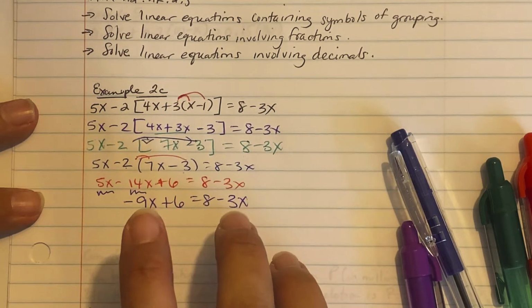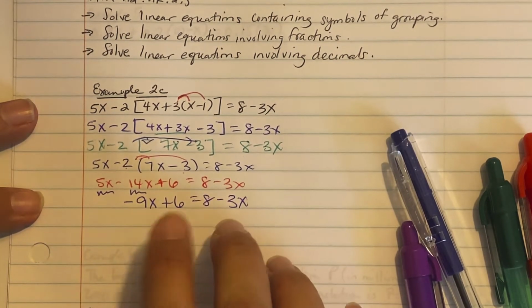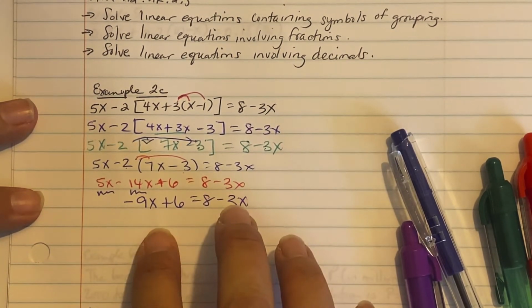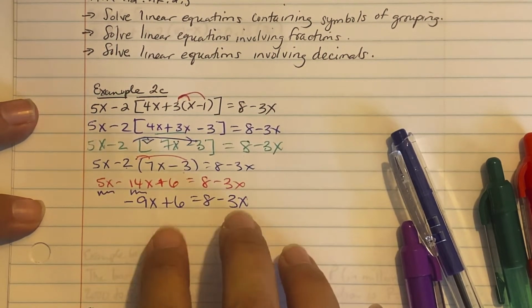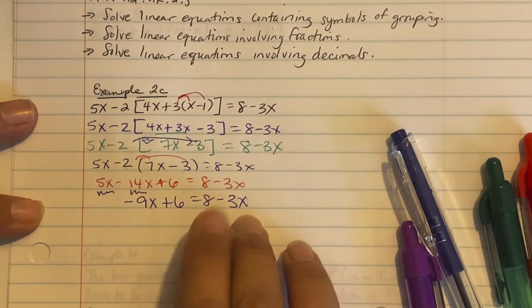So this is where you get to decide. You can move the variables to the left and numbers to the right, or numbers to the left and variables to the right. Because this is going to lead into inequalities later on, the best bet is to always move variables to the left side.